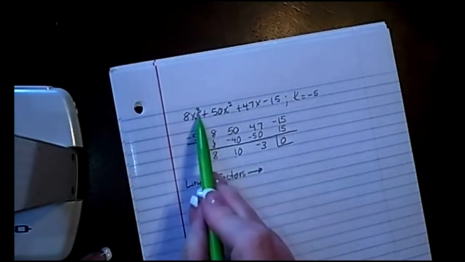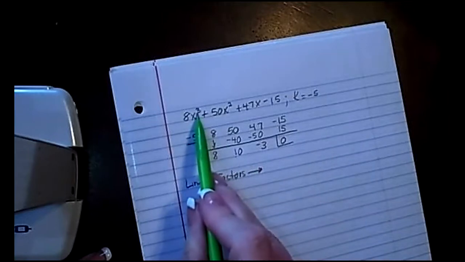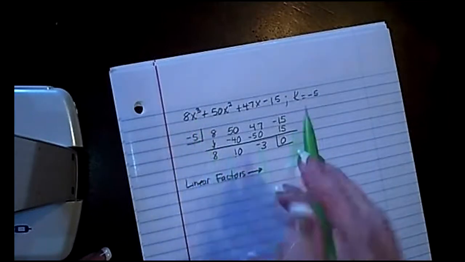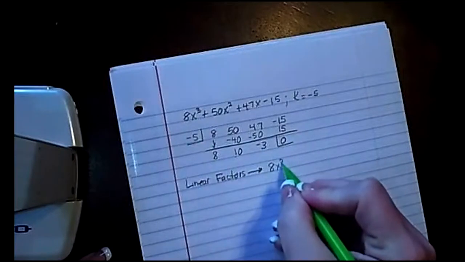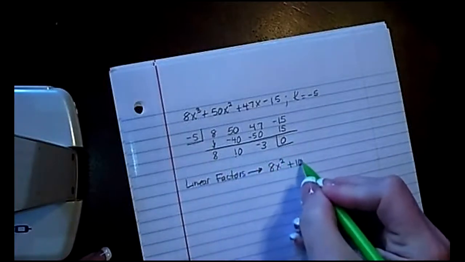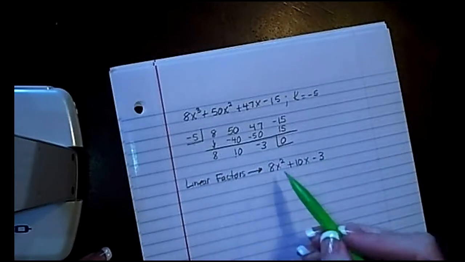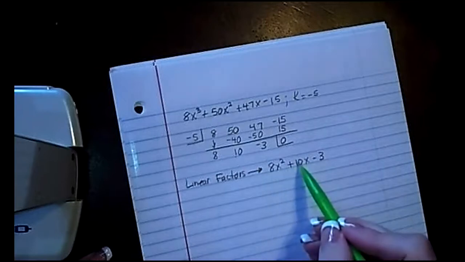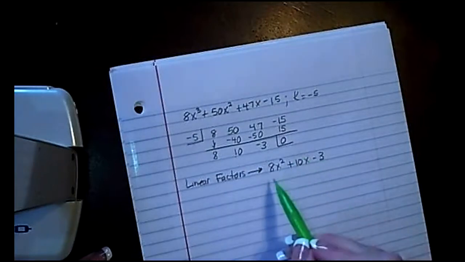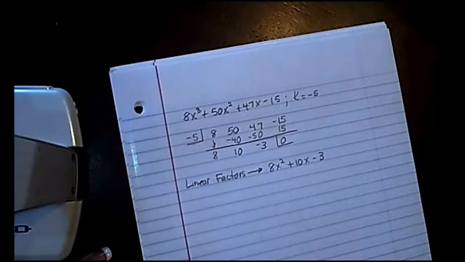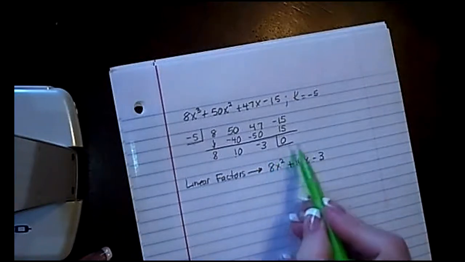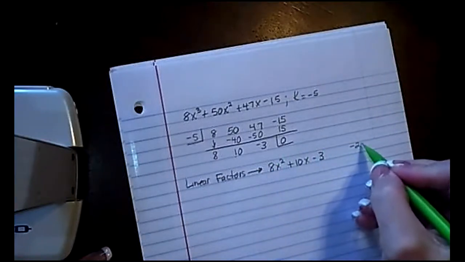So I started with an x cubed. So that take 1 away from there, right? So now I'm going to have an 8x squared plus 10x minus 3. And now I have to factor that to find the linear factors. So because this is larger, I don't have a greatest common factor. So because this is larger than 1, we need to go ahead and use the AC method. So 8 times a negative 3 is a negative 24.